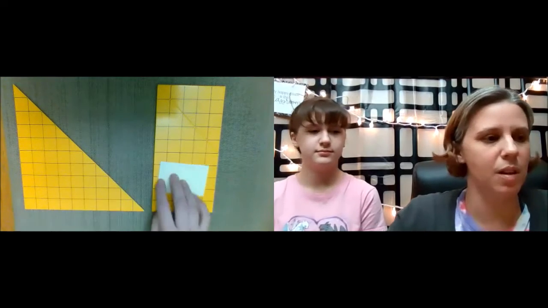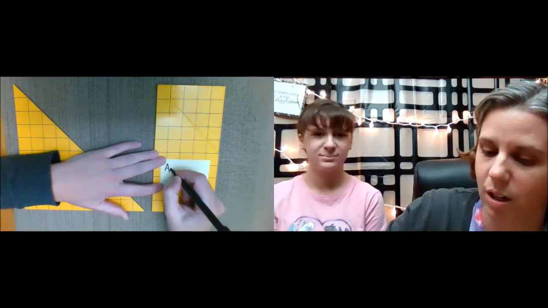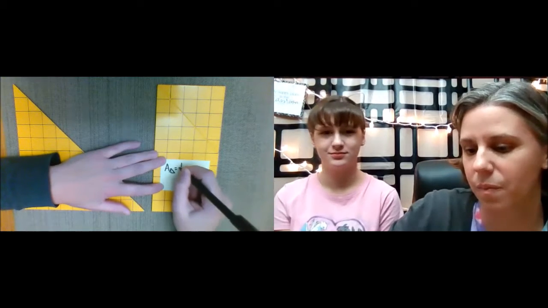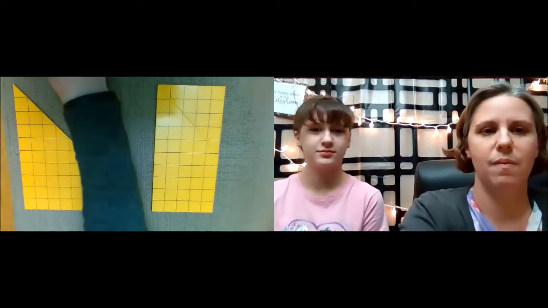Interesting. Let's write the formula for what we just discovered. Selena discovered that the area of this triangle, I should have drawn it as a right triangle, there you go. The area of this right triangle is equal to half of the base times the height. Half the base times the height. Interesting. I was very curious. Okay, we're going to set that one right up there.